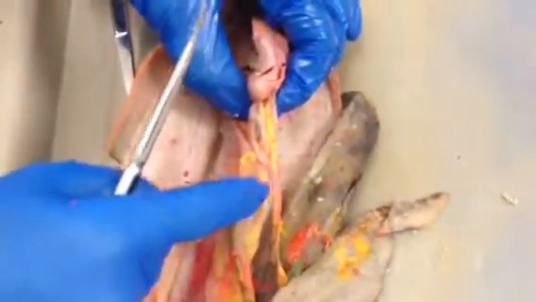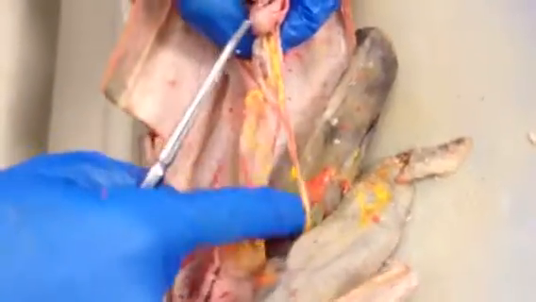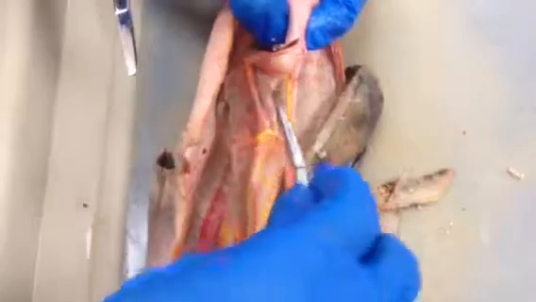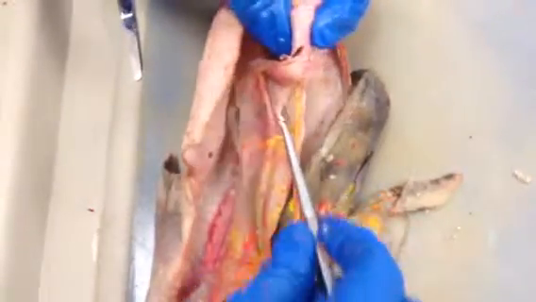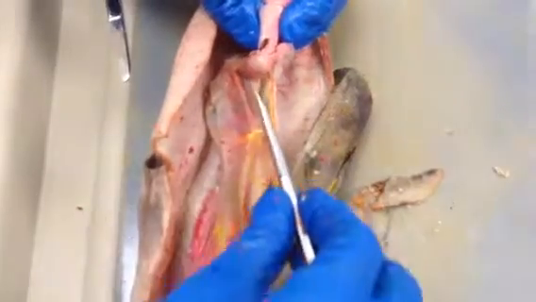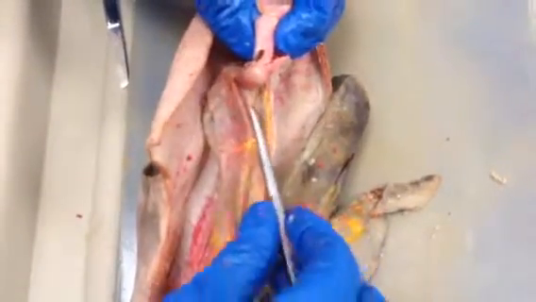So the lesser omentum is just all one piece here, closer to the liver, but then at its lower ends, it splits into a sheet here that goes to the lesser curvature of the stomach. That part is called gastrohepatic ligament. Hold on just a second.